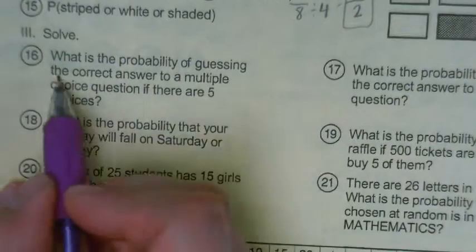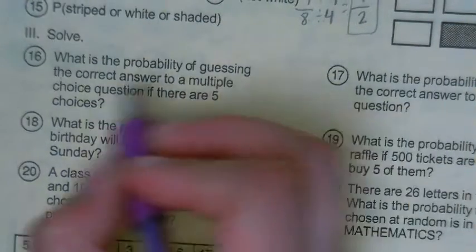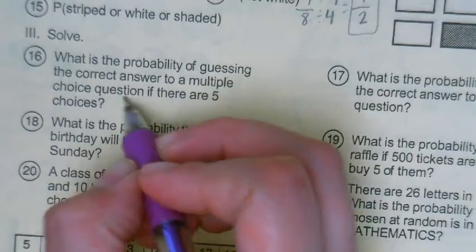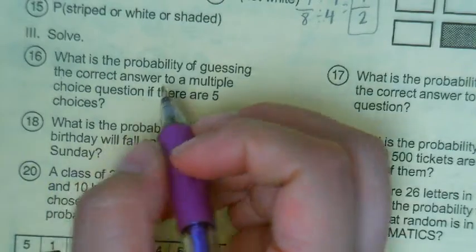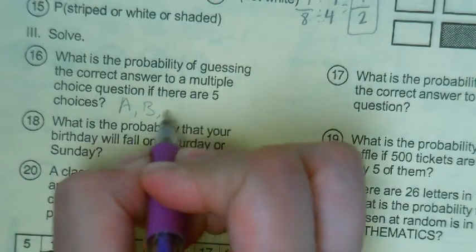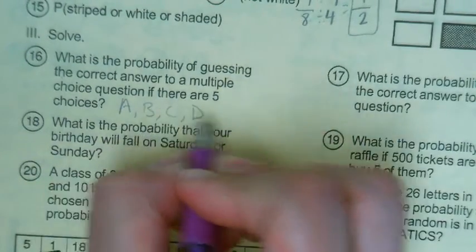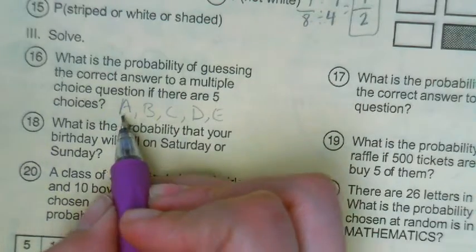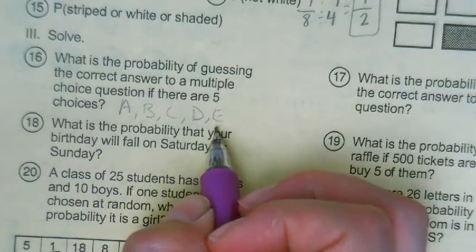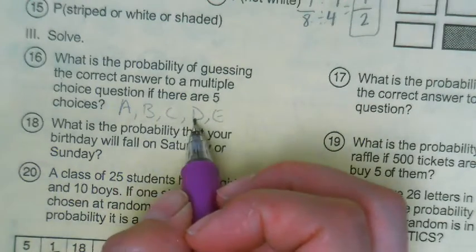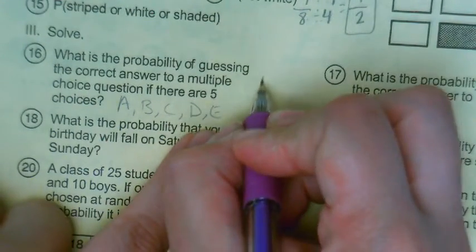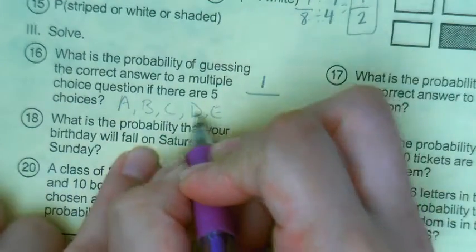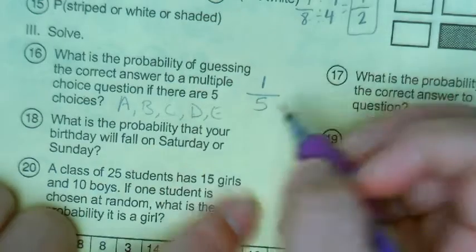Number 16. Let's do number 16 together. What is the probability of guessing the correct answer to a multiple choice question if there are 5 choices? So multiple choice, kind of like you have them on your do now. Let's say I have choices of A, B, C, D, E on a multiple choice. One of them is correct, right? So that would be 1 out of 1, 2, 3, 4, 5. 5 options. So my answer is 1/5.